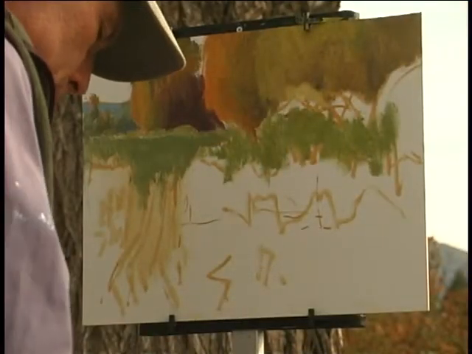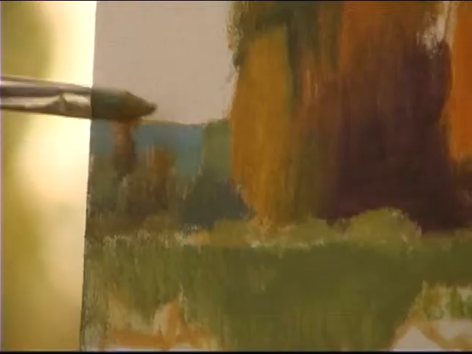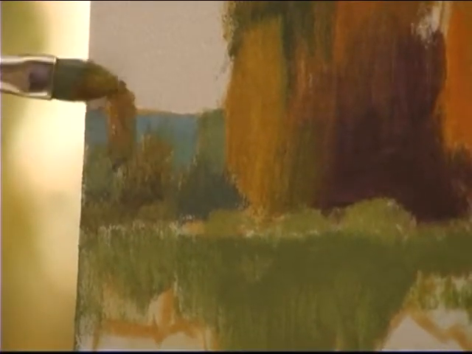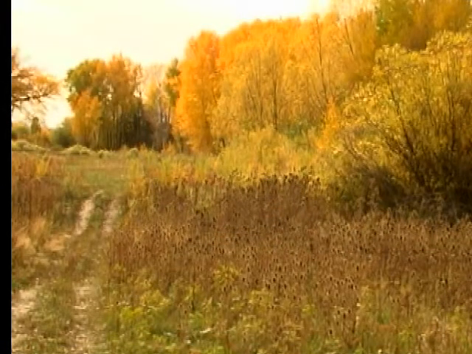And then I'm going to do what I was saying I wanted to do all along, which is just to bring that up into it, like that. And that's just to give the sense that there's real depth back into the painting. Now the sky is quite overcast, and so I'm not going to certainly have blue for the sky.